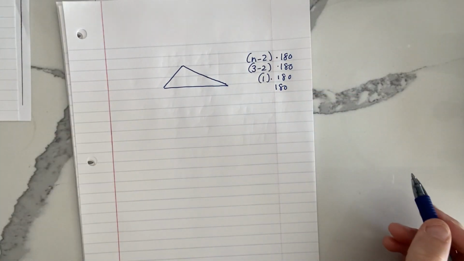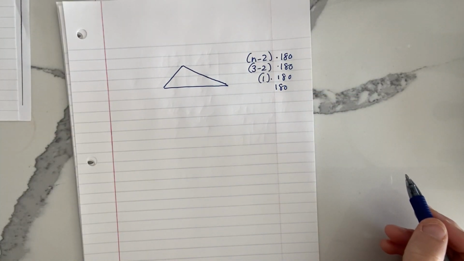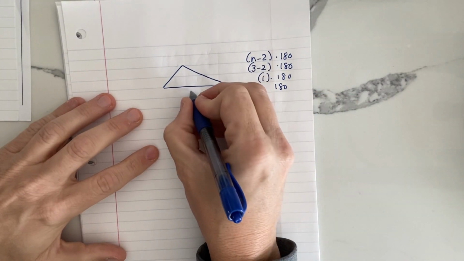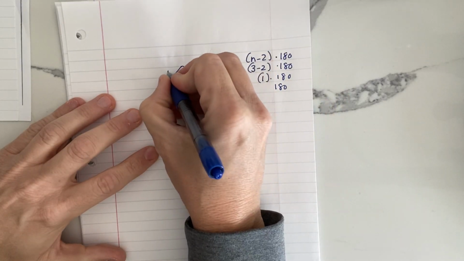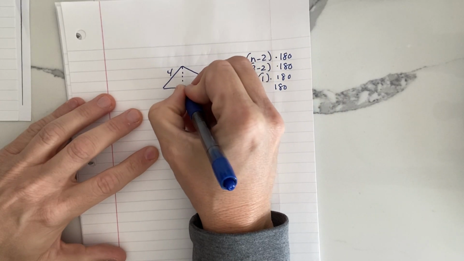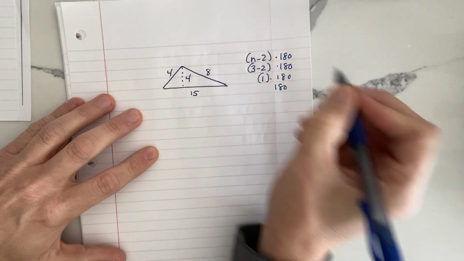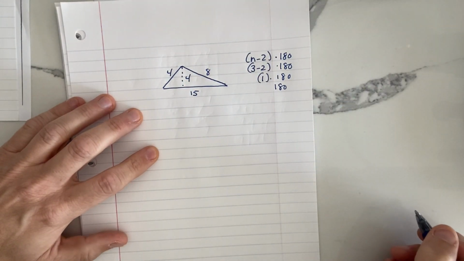So a three-sided figure is 180 degrees. But I want you to add these numbers because we're going to do the area of this. Okay? So copy down those numbers.